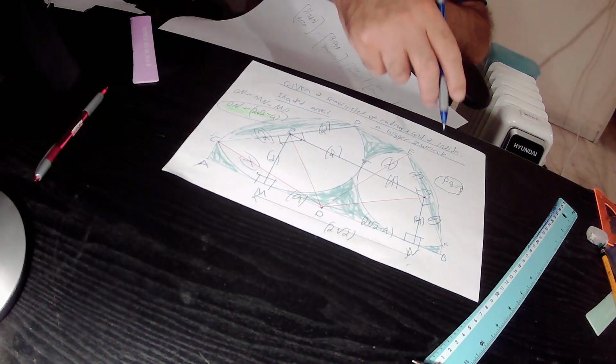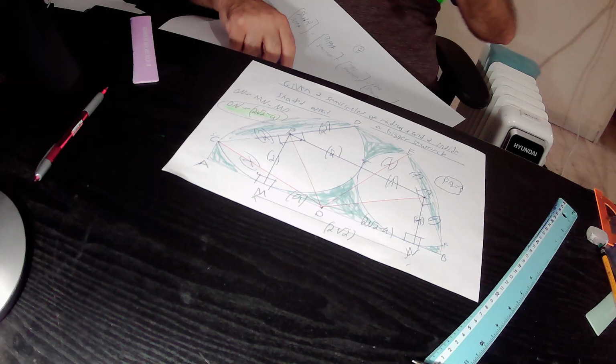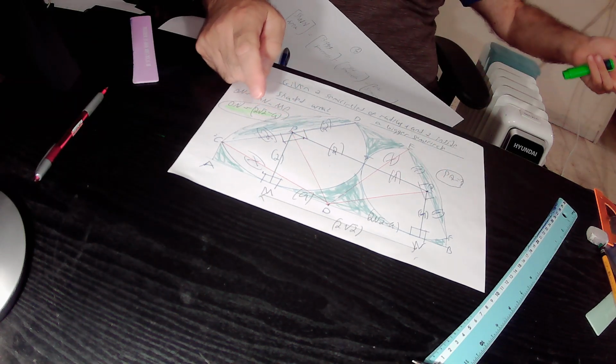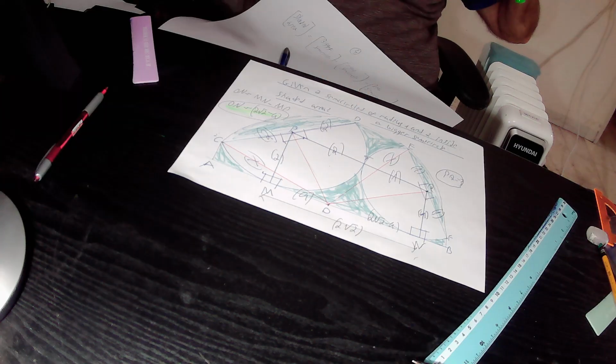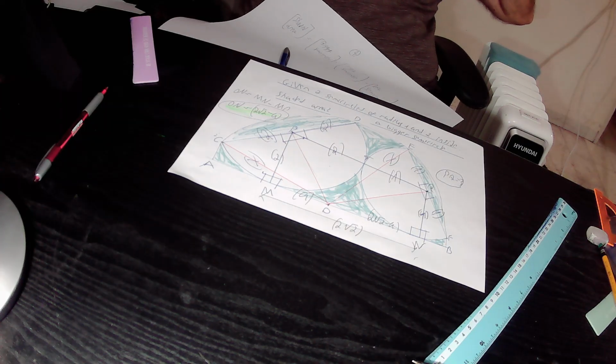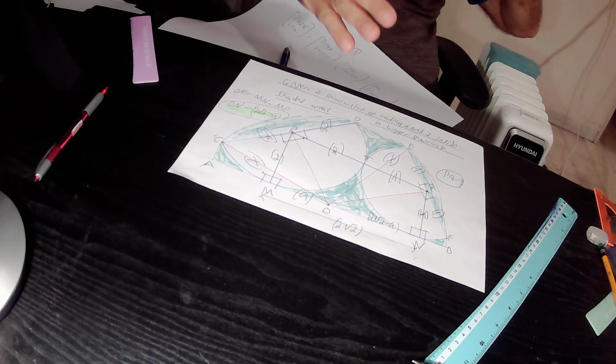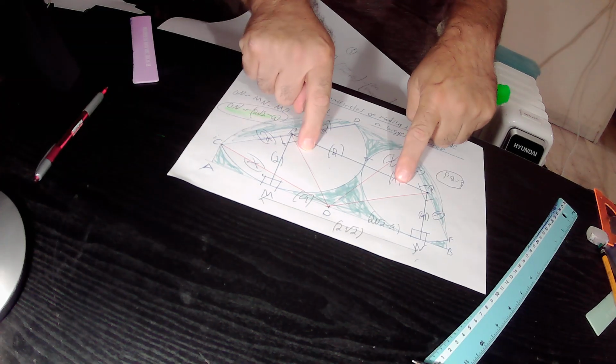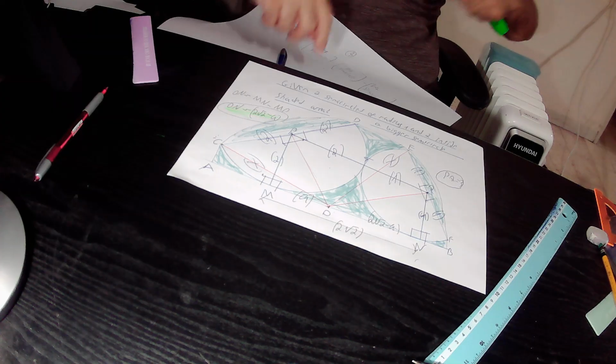If you subtract those two areas from the area of this biggest semicircle, it's very clear that what is left is the shaded area. Therefore, the value of the shaded area equals the area of the biggest semicircle minus the area of those two semicircles. Very simple. Okay?